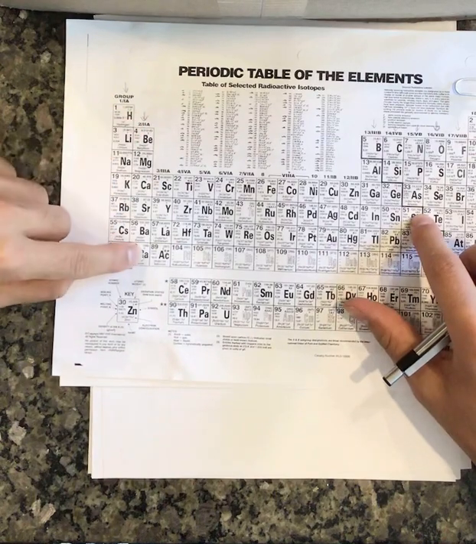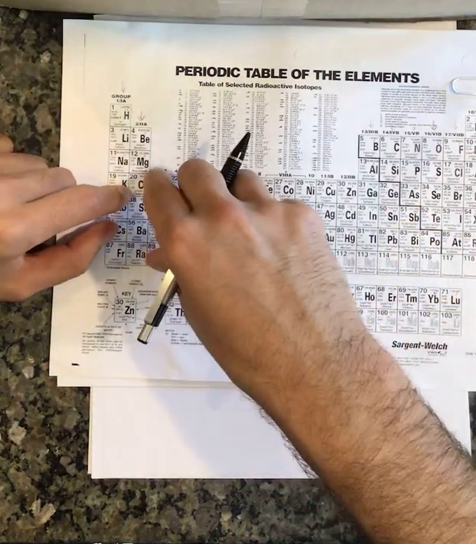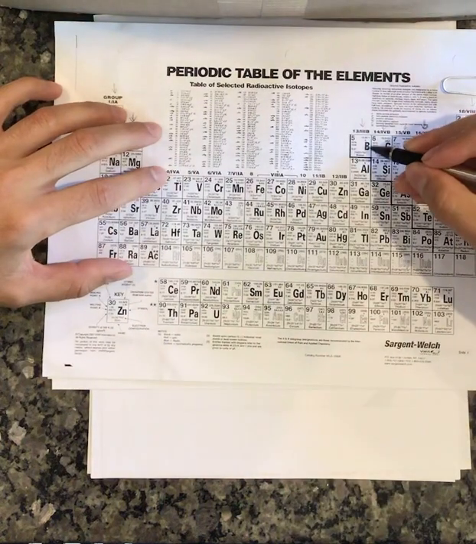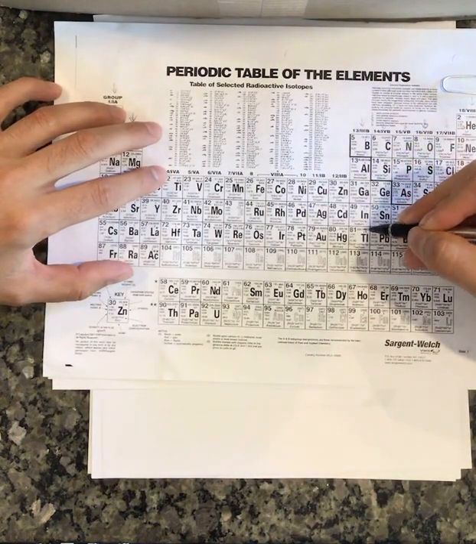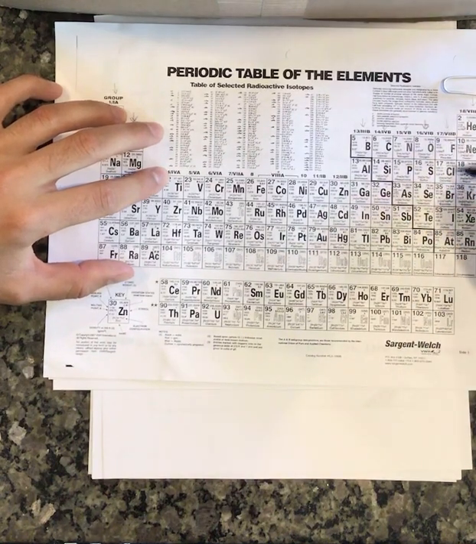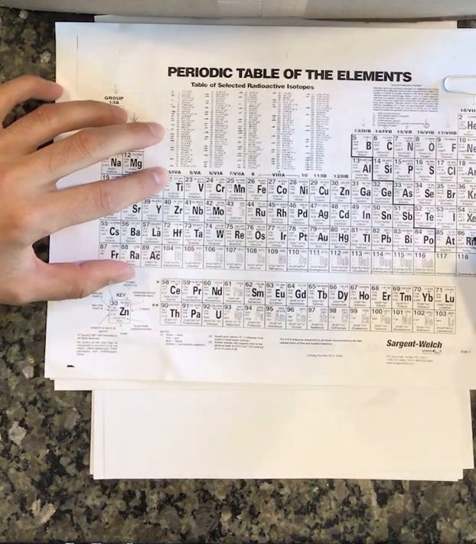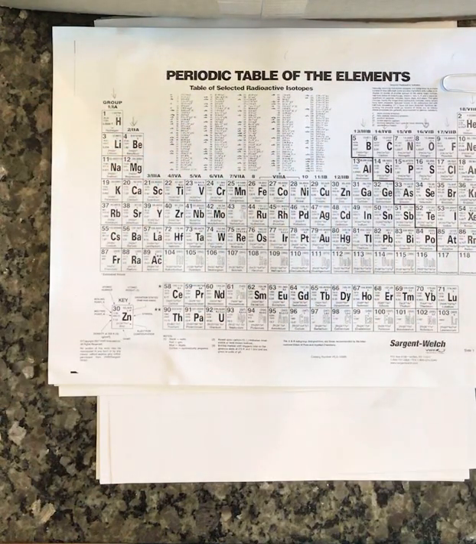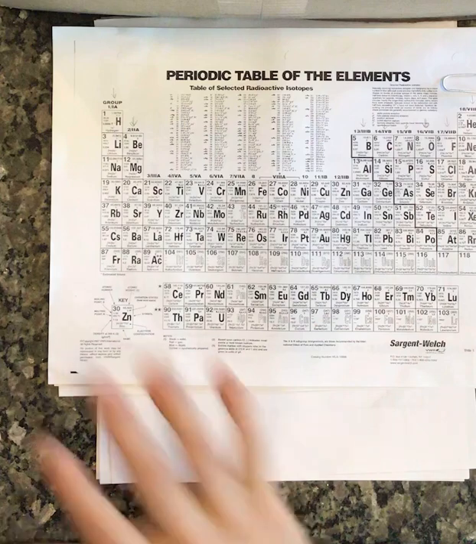Everything in the second group has 2 electrons. We're going to skip the transition metals, and then we go to group 3. All of these ones have 3. All of these ones have 4, 5, 6, 7, 8. That's what we're going to be dealing with in grade 11 chemistry here.